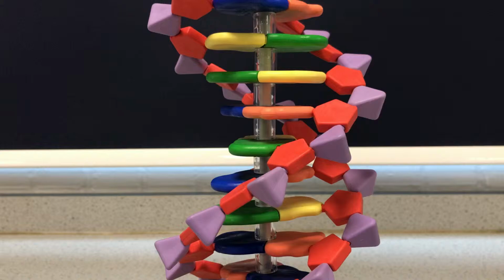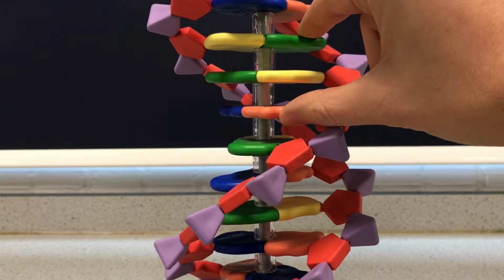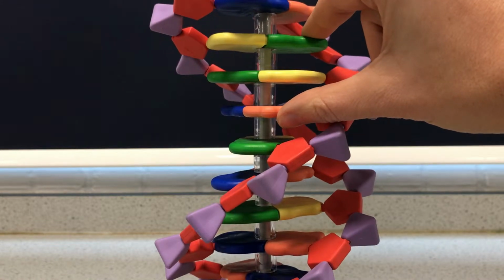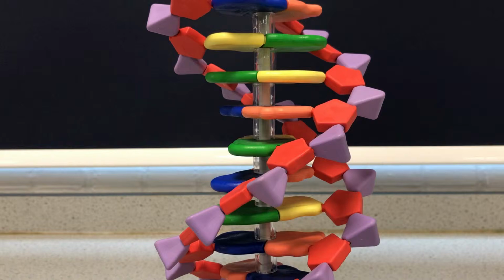Once we get 6 nucleotides joined together, which would be 3 base pairs, okay, that is an amino acid. Put lots of amino acids together and we get a protein.